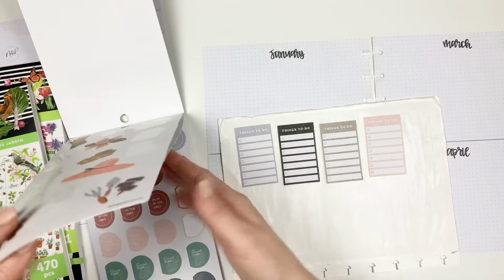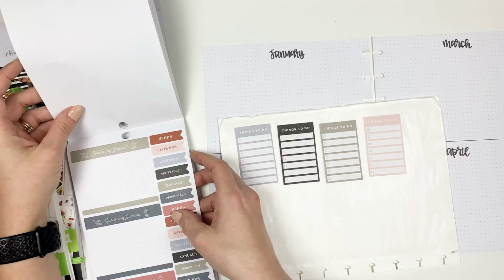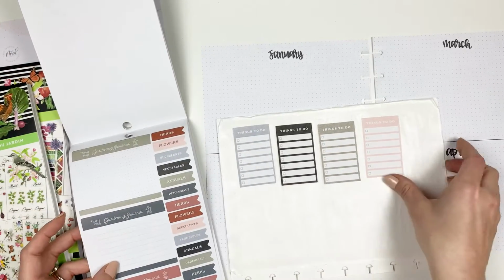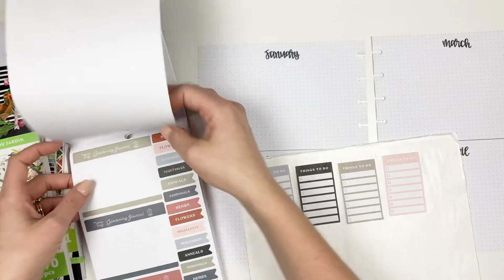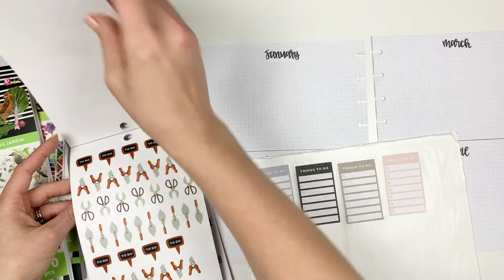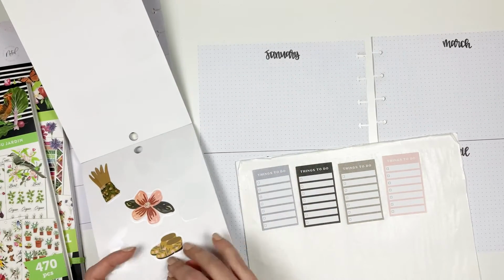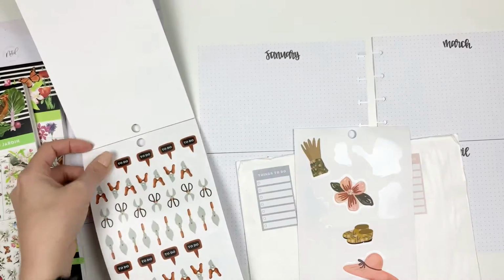So I want to use these, but I'm still looking for some boxes. Here are some boxes, and I will use these even though they say gardening journal, just because I won't use them as a gardening journal. So let's just, I know I want to use this entire page, so let's just tear that out.